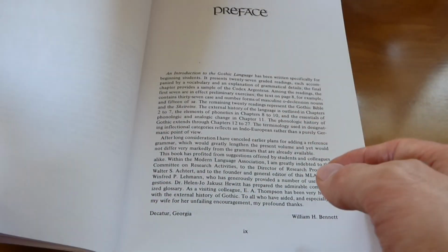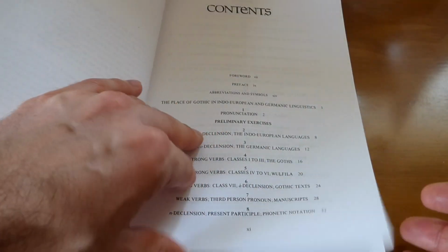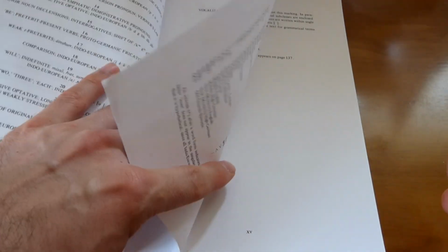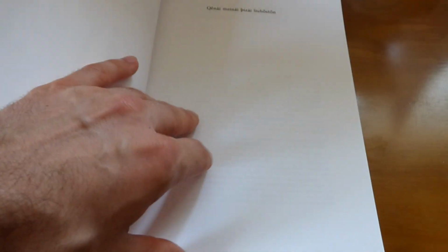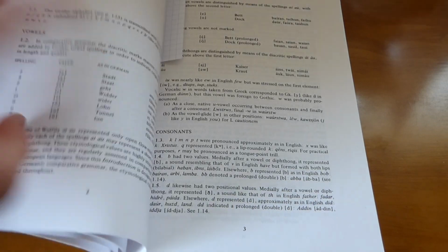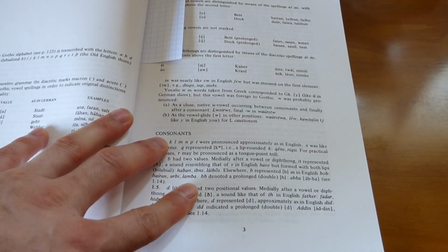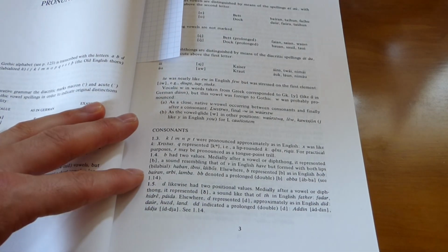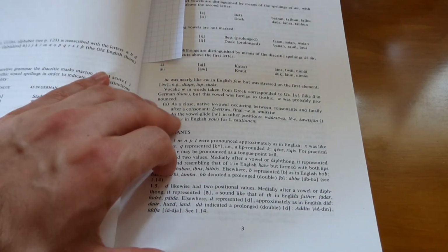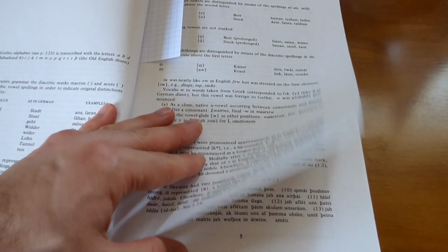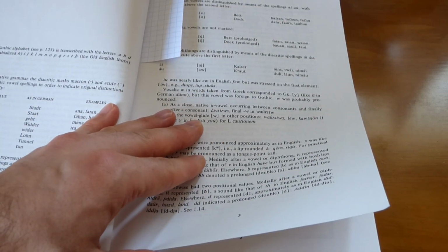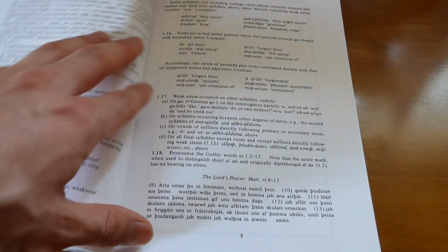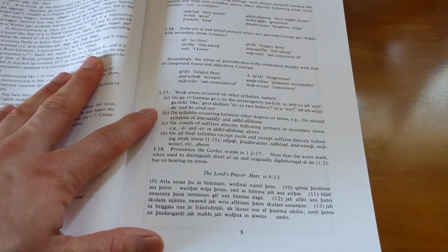Starting out, in this book and in the case of many other books, if you're interested in learning Gothic, they tend to transcribe it, so it's written in the Latin alphabet, not usually the Greek alphabet. So it's not too hard to learn to read. The first chapter deals with pronunciation. There are a total of 28 chapters, and at the end of the first chapter, you have the Lord's Prayer.